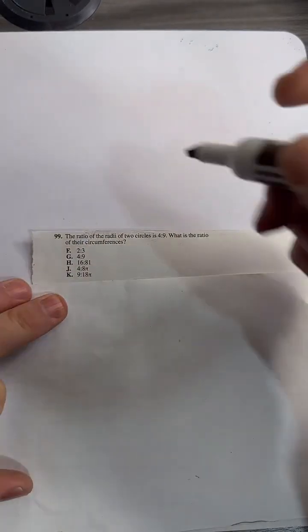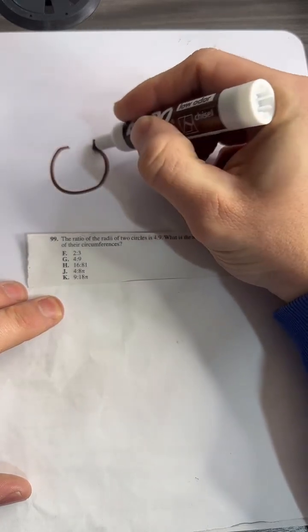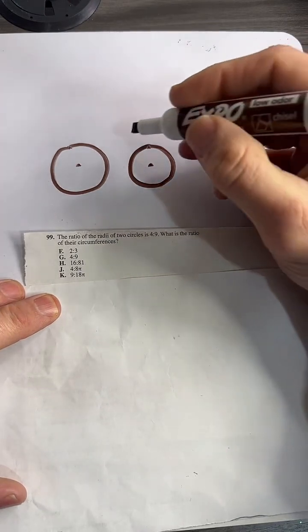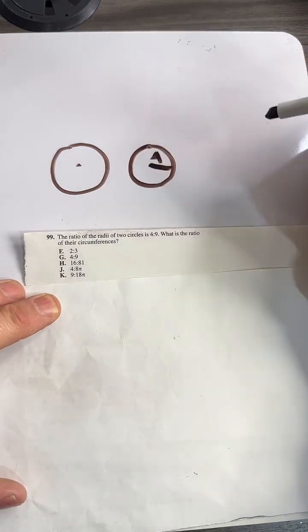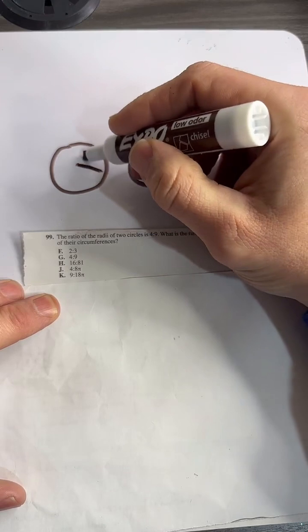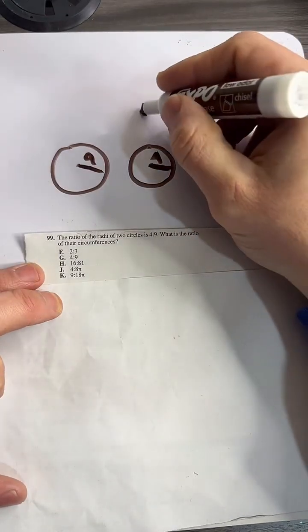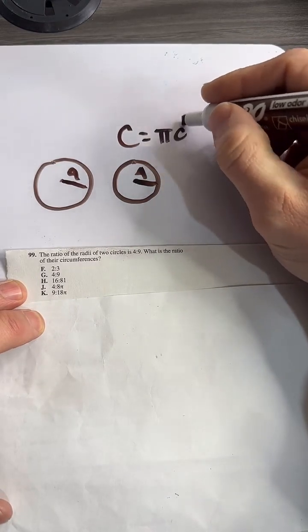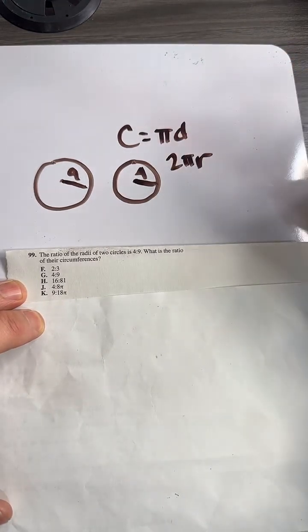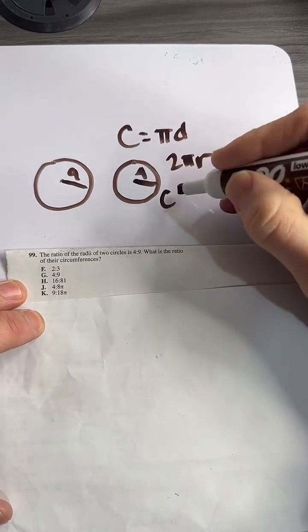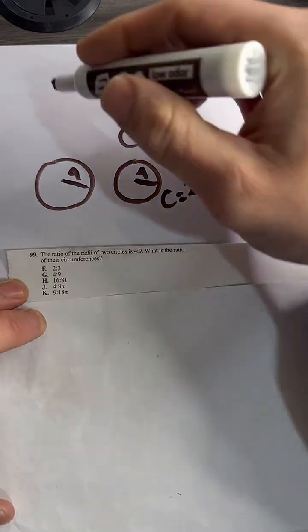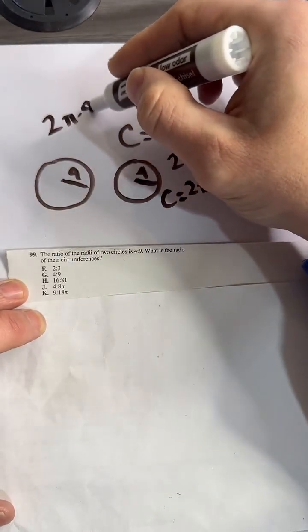All right. Heck yeah. So if I've got two circles here, this one right here is 4, and this one right here is 9. Let's figure out what their circumference are. So their circumference equals pi times diameter, or 2 pi r. So that means this circumference is 2 pi times 4, and then this one is 2 pi times 9.